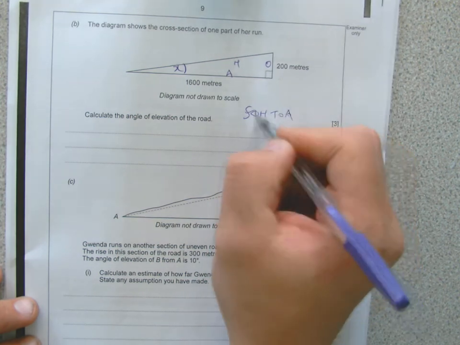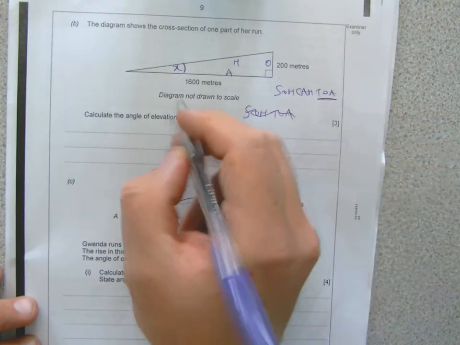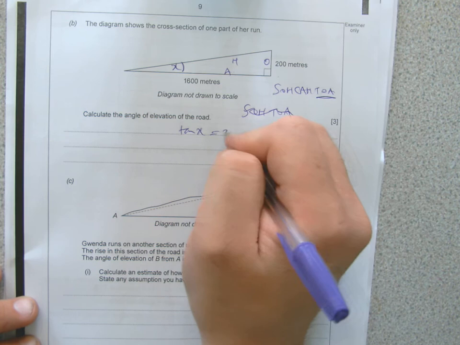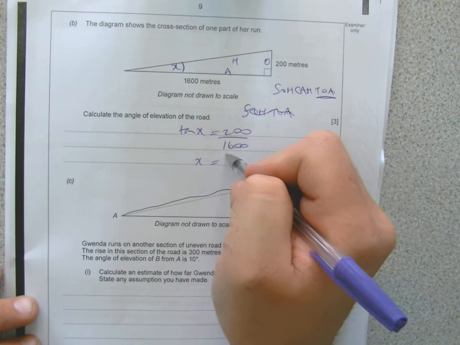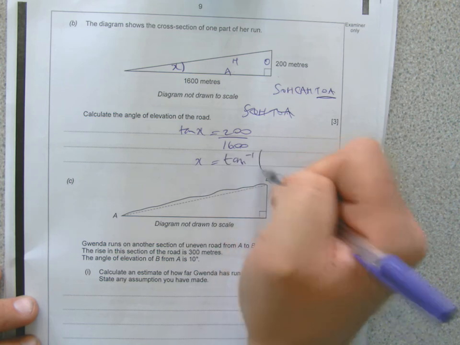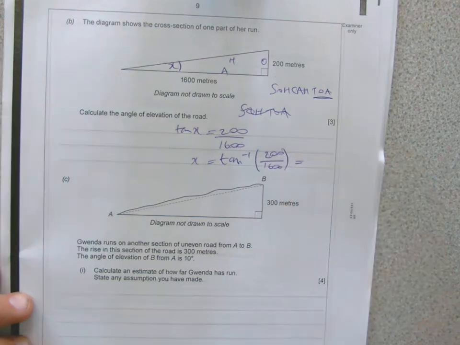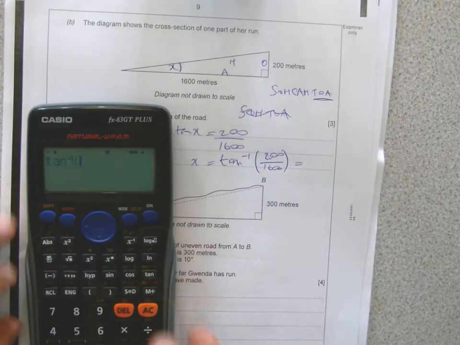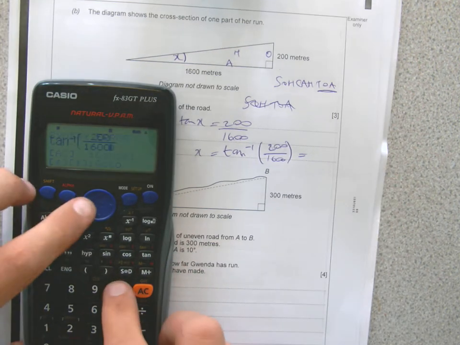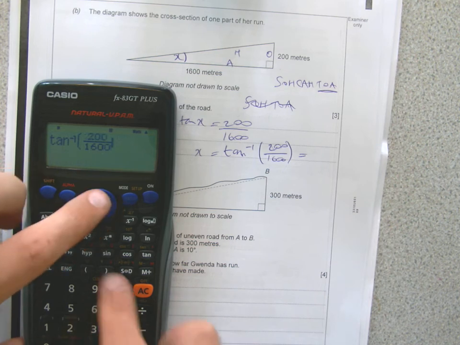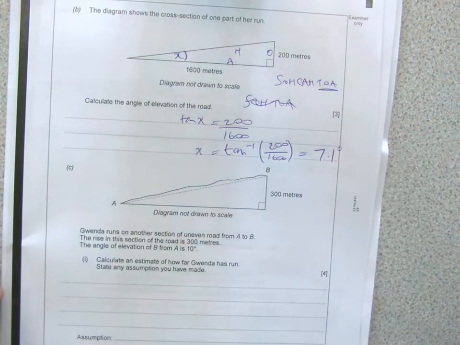So O and A, SOHCAHTOA, O and A will be the tan, won't it? The tan. So tan X equals O over A, 200 over 1600, okay? And then to get X, then, of course, to get the angle, you take the tan over the other side, so you do tan to the minus 1, so on your calculator you do shift tan, and you get the angle then, which is 7.1 degrees, right? So we go to one decimal place.